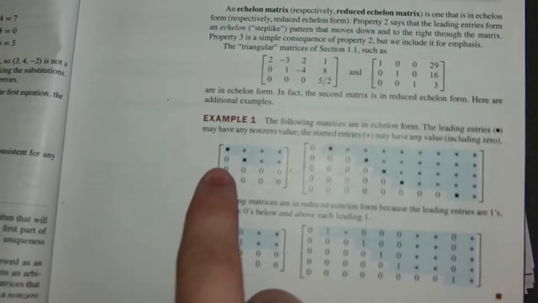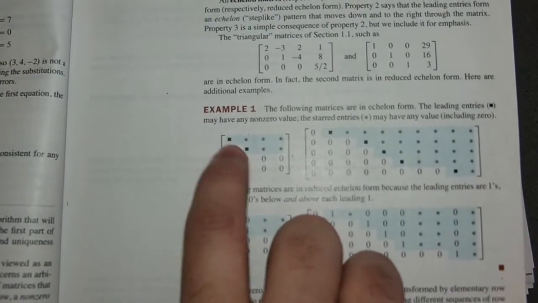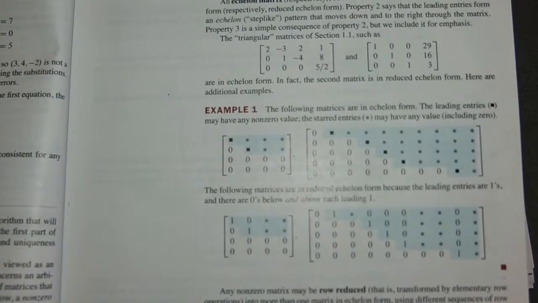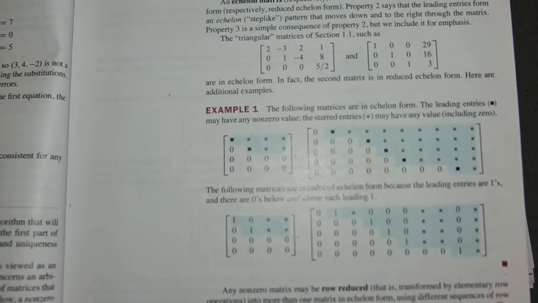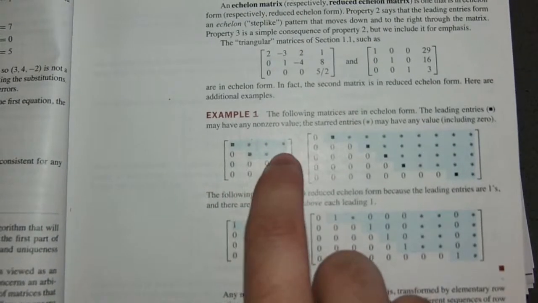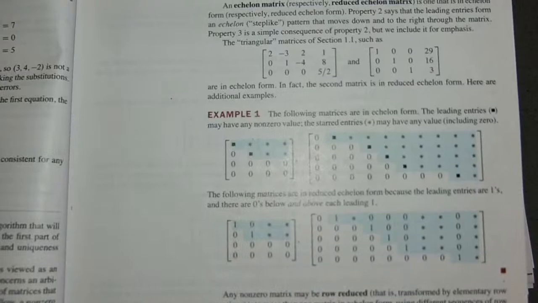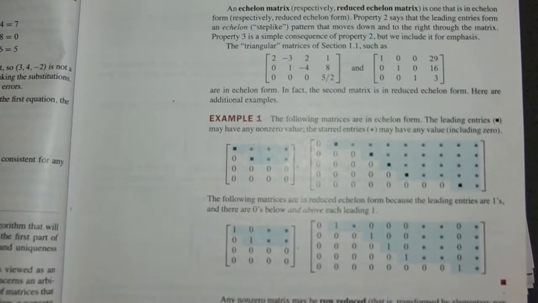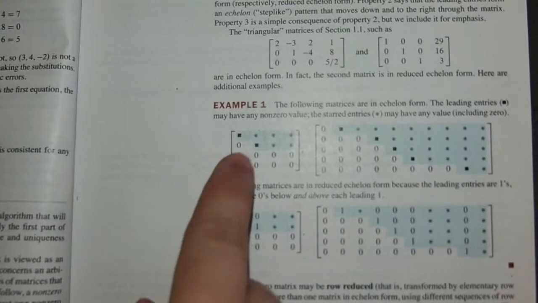The leading entries here are the squares, and assuming they're non-zero, then being in row echelon form, it doesn't matter what these asterisks are. The last thing is all entries in a column below a leading entry are 0. That is satisfied here.